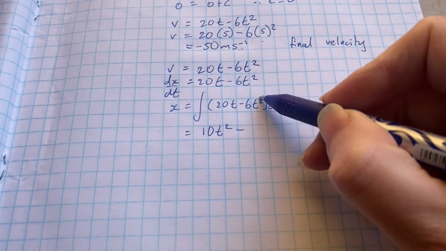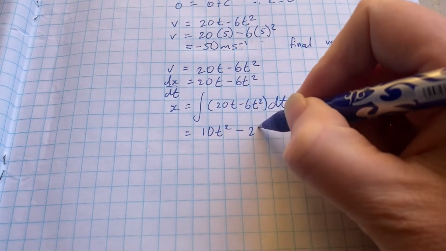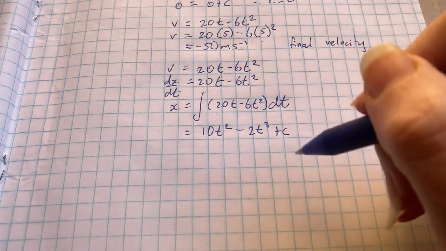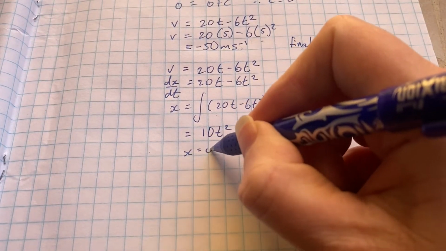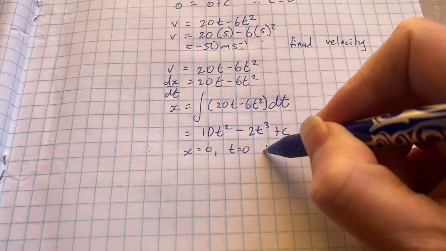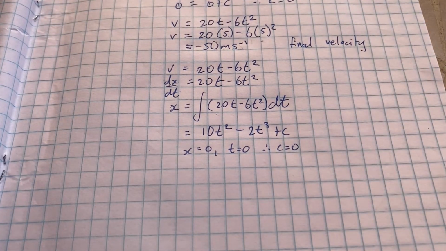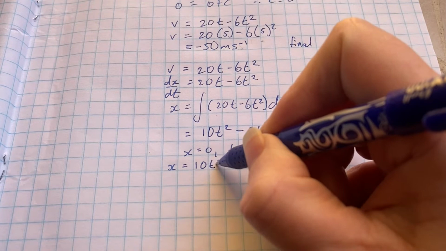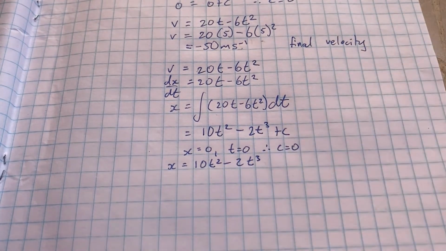This one I'm going to be dividing by 3, so 2t cubed plus c. It started at the origin, so x equals 0 when t equals 0, therefore c does equal 0. You can verify that yourself. So the displacement equation is 10t squared minus 2t cubed.